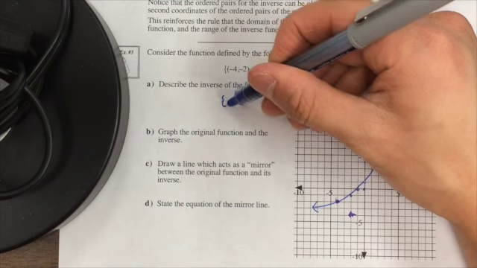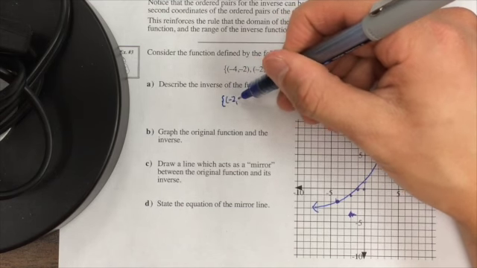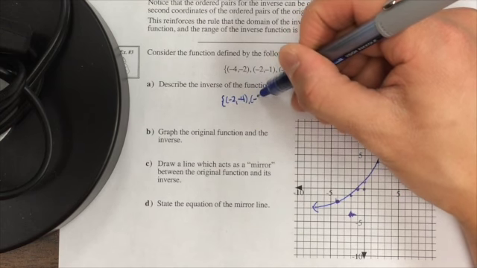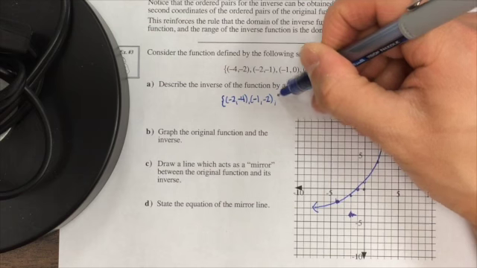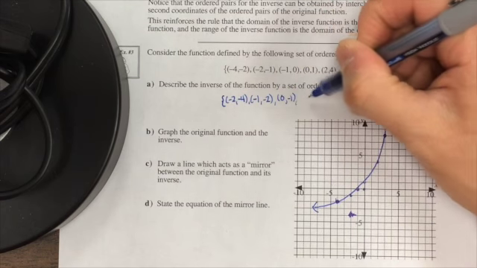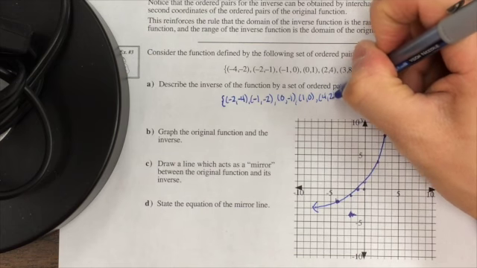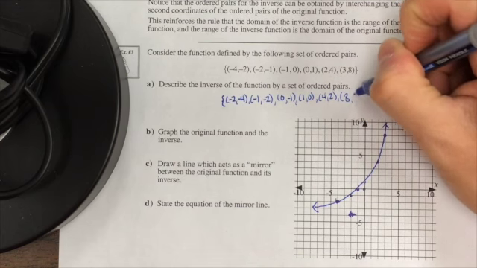Now I want to describe the inverse of the function by the set of ordered pairs. And so what this is going to become is -2 and -4, -1 and -2, 0 and -1, 1 and 0, 4 and 2, and 8 and 3.